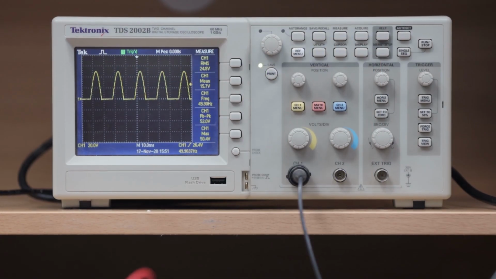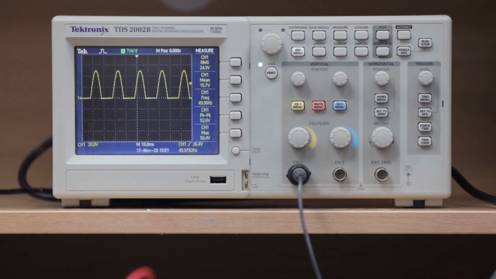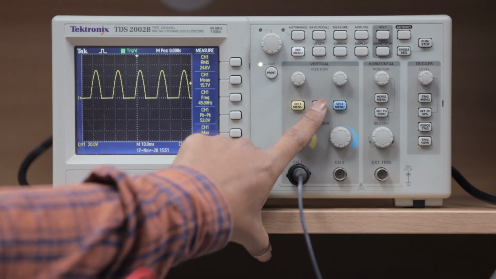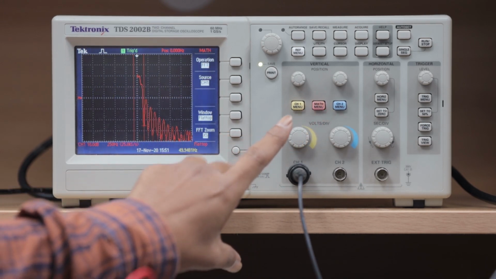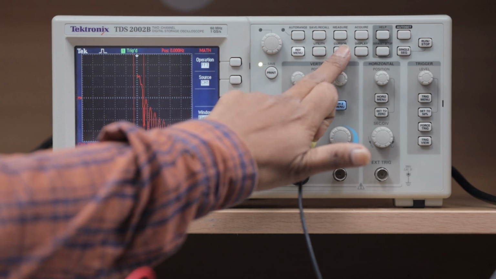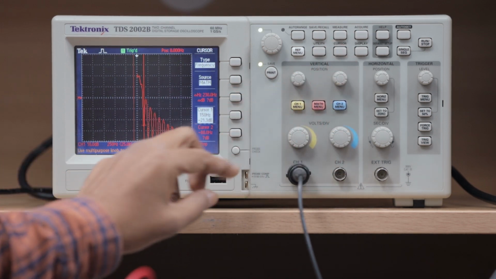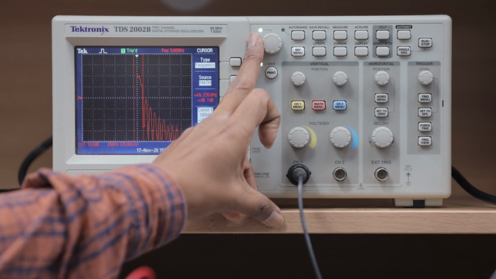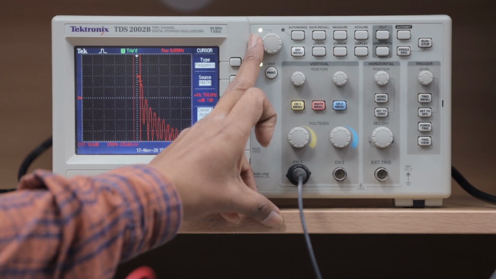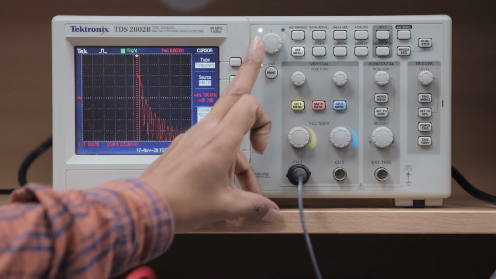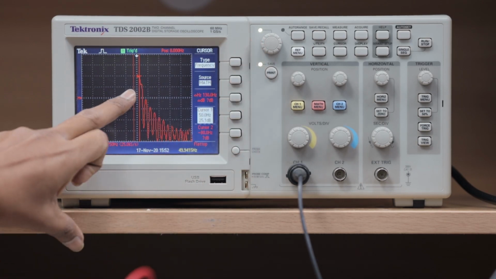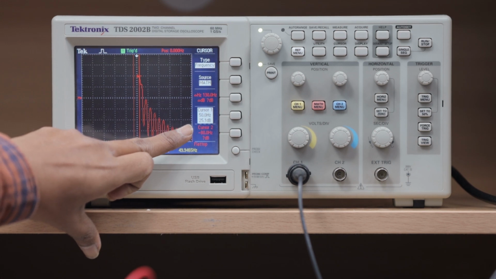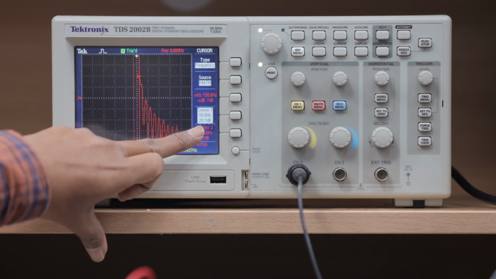For this output voltage we'll do an FFT analysis. Press the math function and press the cursor button. Now adjust this knob to the fundamental frequency of 50 Hz. Now your cursor is placed at 50 Hz. Now you got a dB value of 25.1 dB.